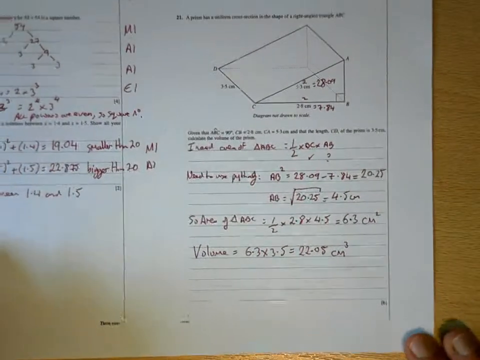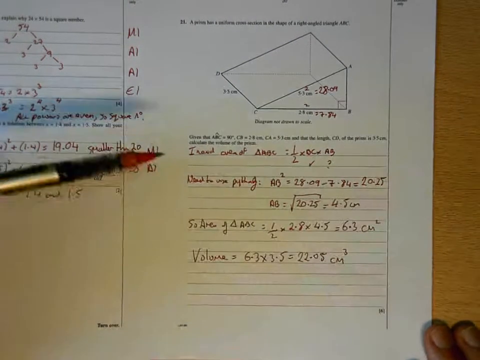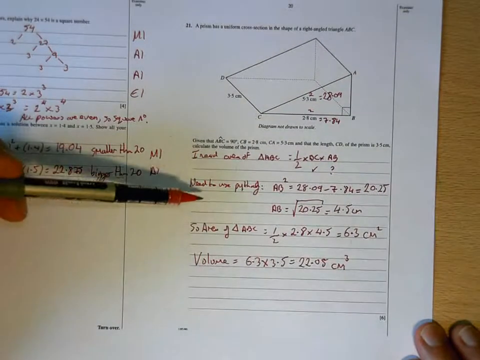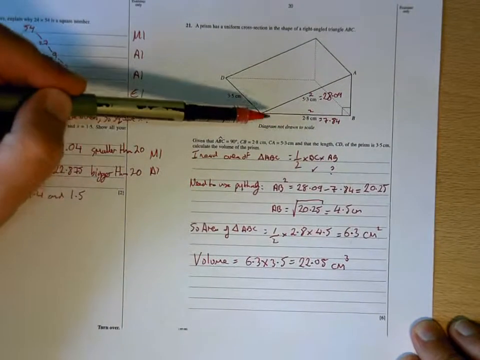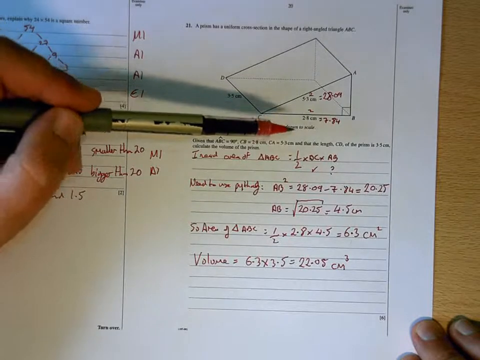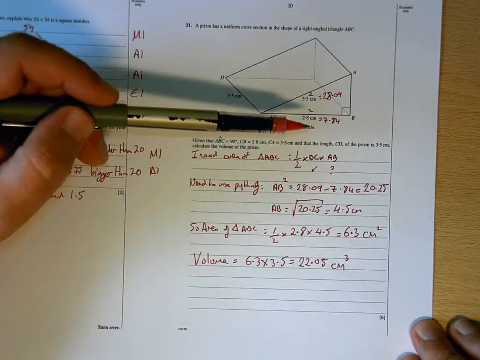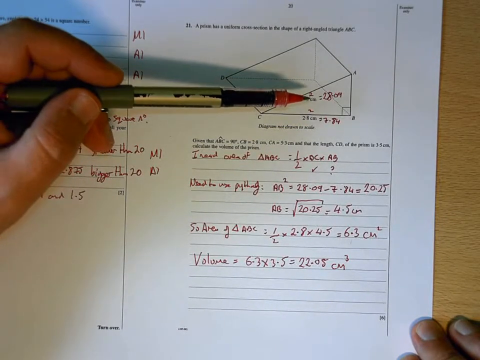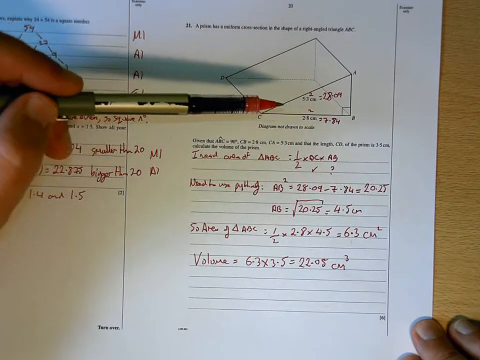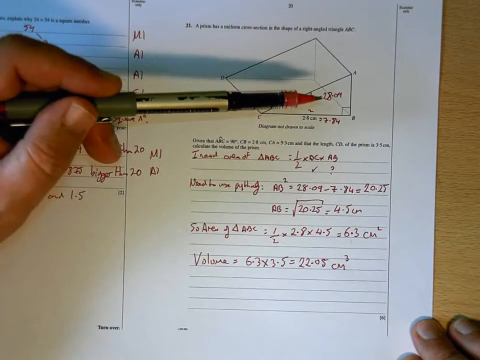So that is quite a complicated question because of how you need to think your way through it. You need to know how to find the area of a triangle. You need then to recognize that you need the height, and in order to do that you've got to use Pythagoras. That gives you what you need to work out the area of the triangle. And then you also need to know that to find the volume of a prism, it's the area of the cross section times the length of the prism.